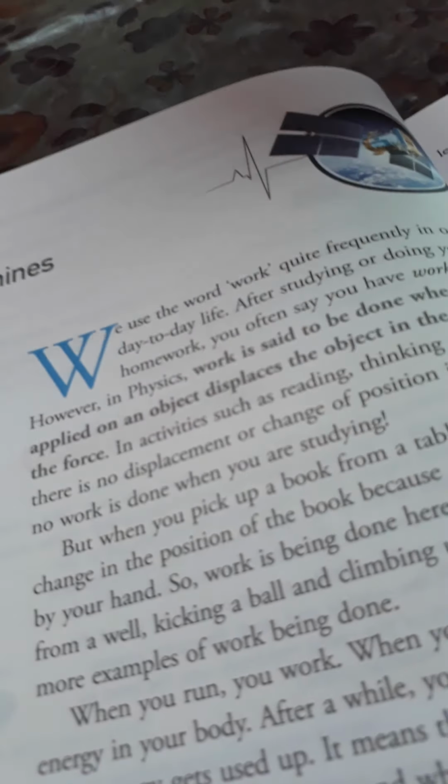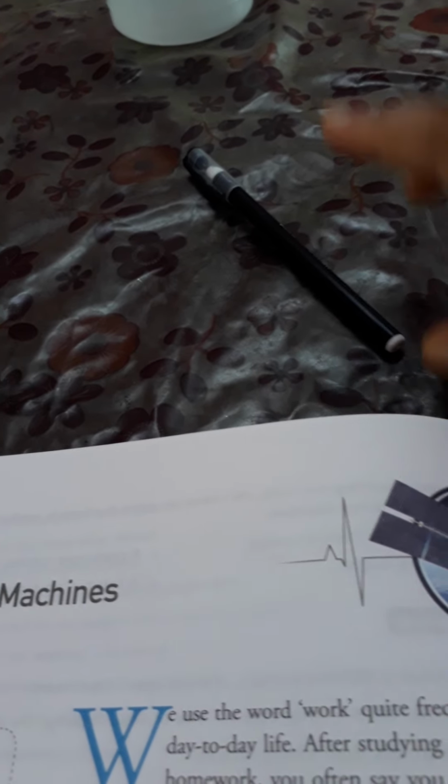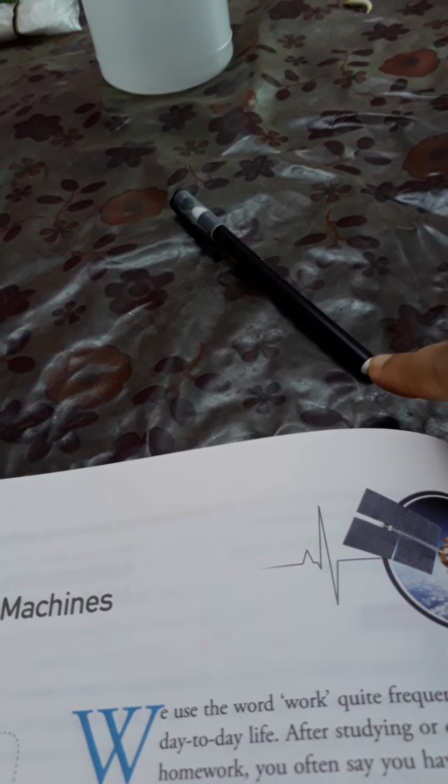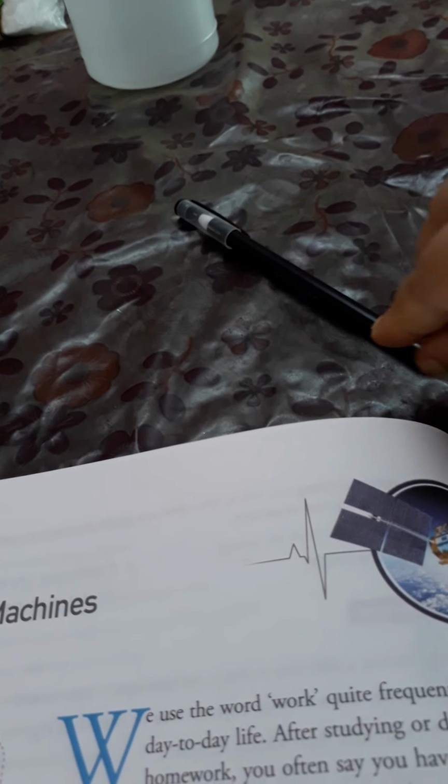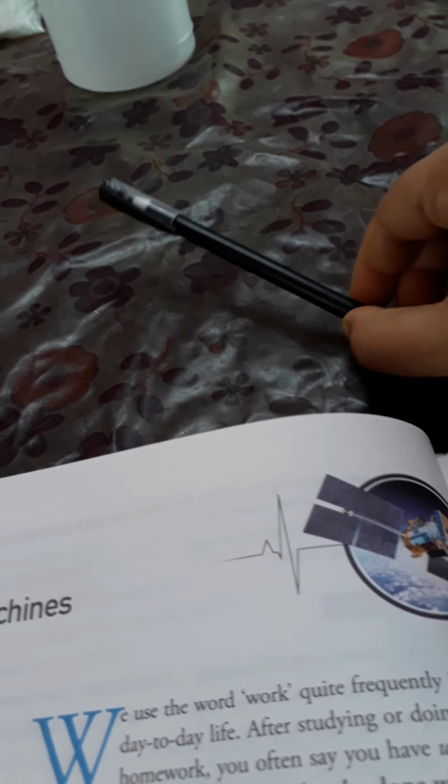So suppose this is a pen. Suppose this pen is on the table. This is a stationary object. Now it is at the initial position, it is at rest, but when I am applying a force, when I am picking up that pen, it changes place. So I am applying a force by using my hand and that pen is displaced. So that's why I am doing work. So that is actually the meaning of work.